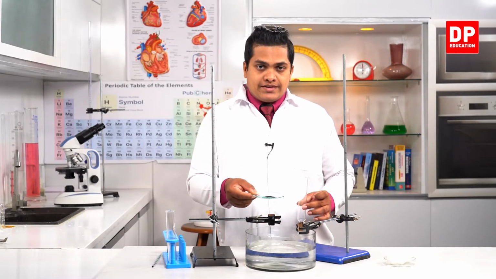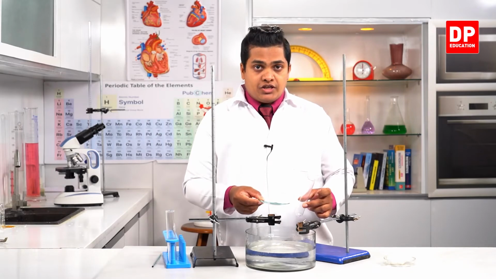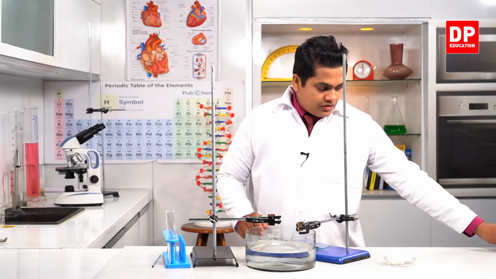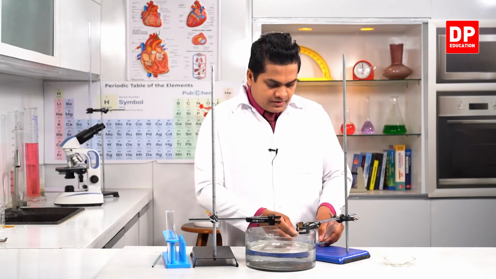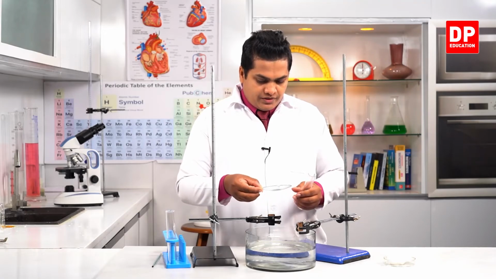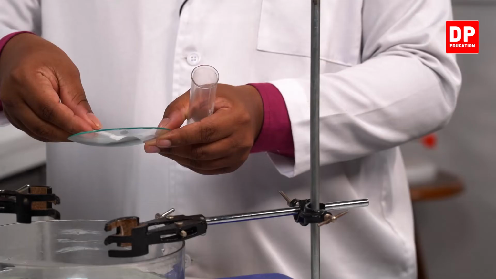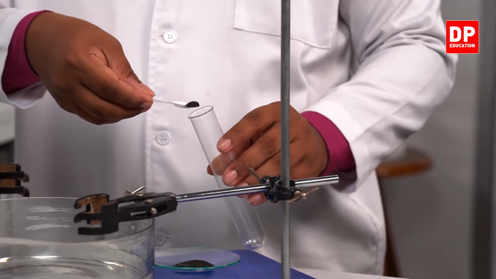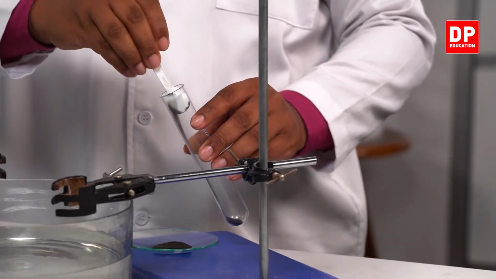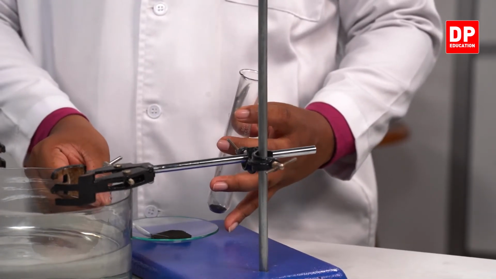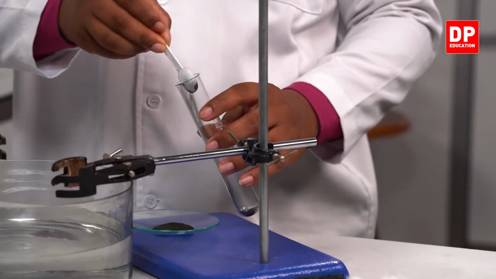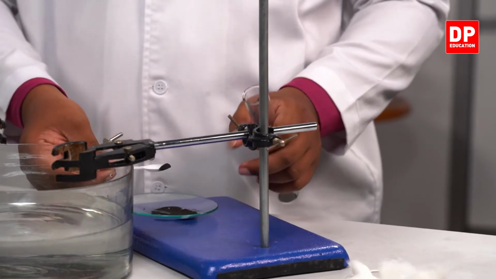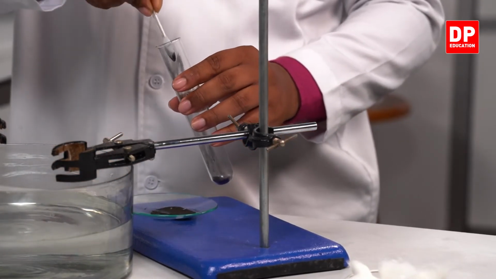I'm going to insert this iron powder into this boiling tube, my dear children. I'll use a small spoon and insert the iron powder into the boiling tube up to some extent.